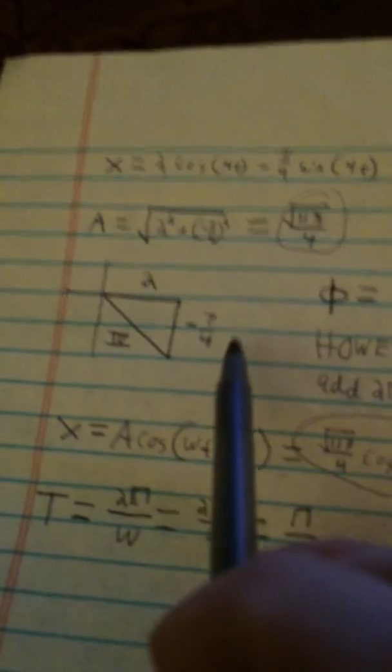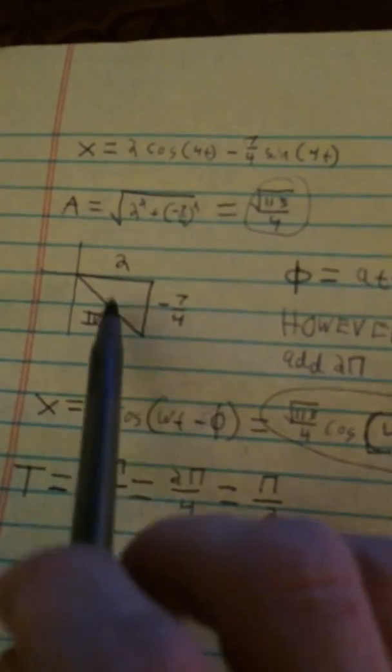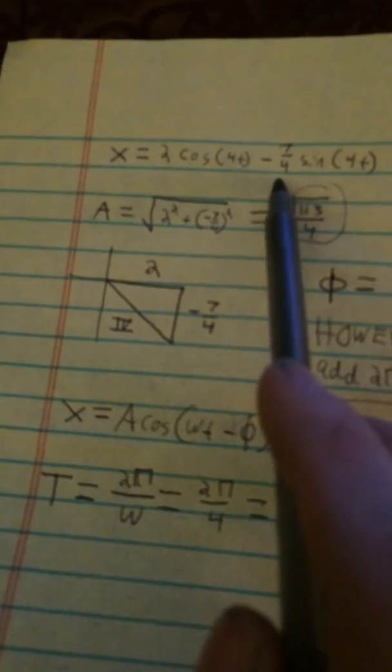Alright, now I like to draw the diagram because it's 2 cosine. Because it's cosine, you're going to have this be cosine, and that'll be sine.